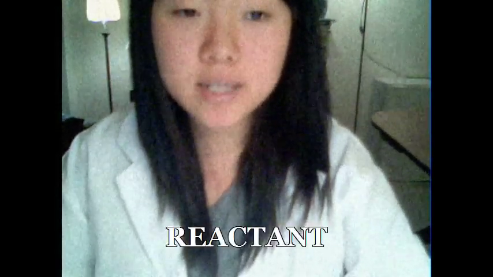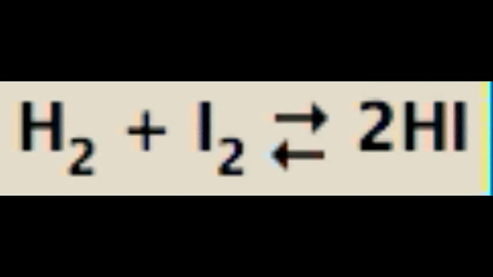Equilibrium is when the reactant and the product are in constant ratio. Therefore, the forward reaction and the reverse reaction occur at the same rate. Here is an equilibrium equation. Notice the double arrow between the reactants and the products, indicating reversible changes. Therefore, equilibrium can be approached from either direction.